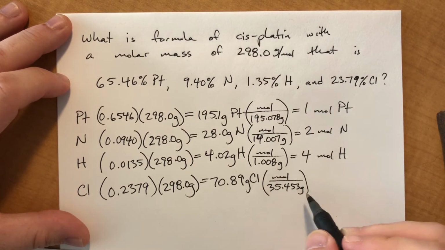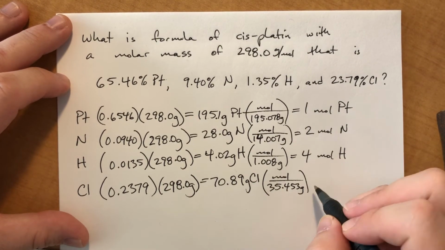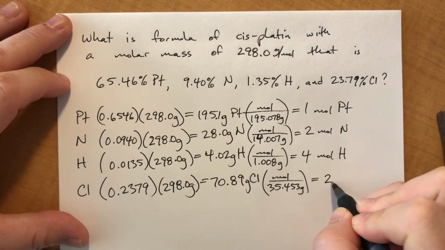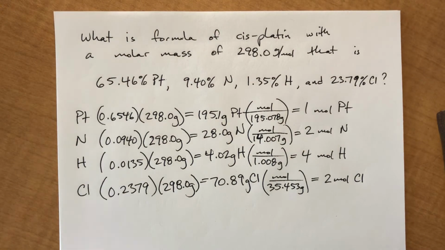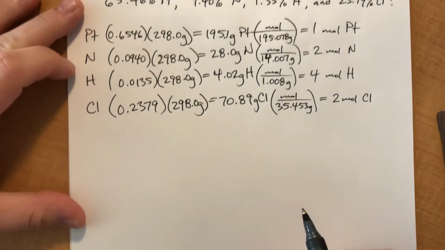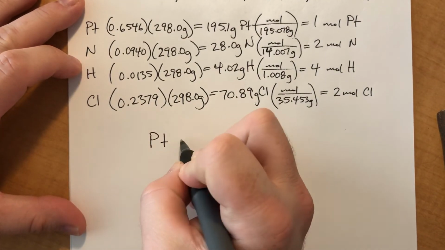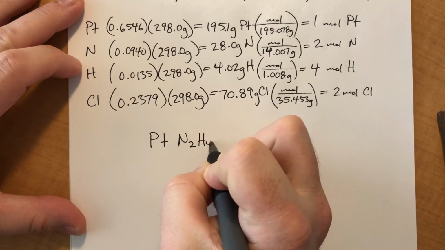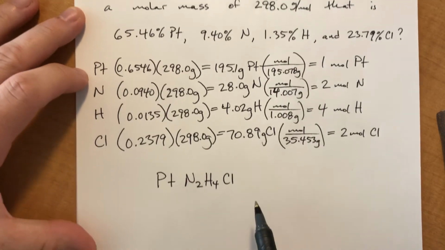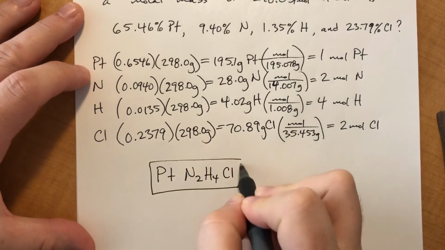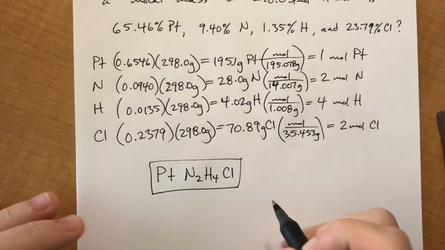(70.1) divided by 35.5 basically comes out to 2. Okay. So this is our formula: PtN2H4Cl2. And if I was asking this problem on a quiz or exam, this is the answer I would expect from you. Oh, Cl2, I guess. Sorry.